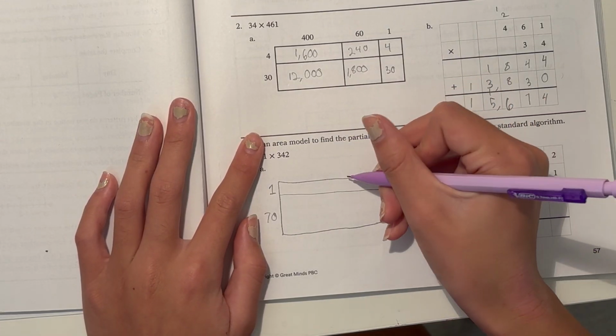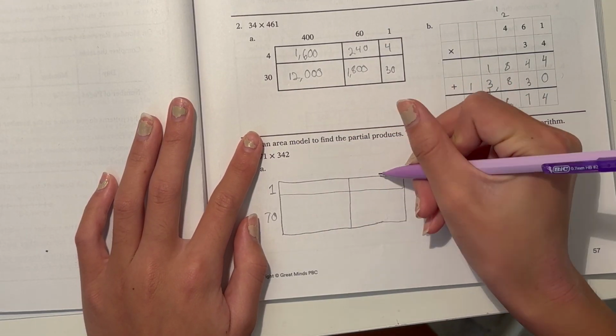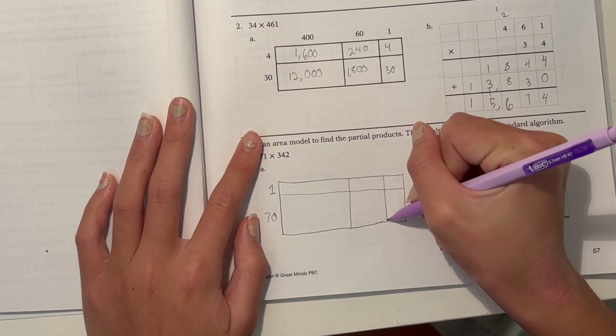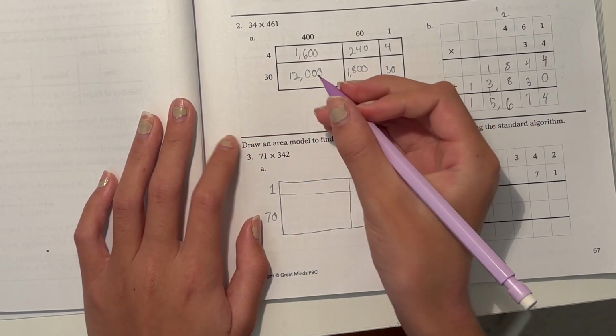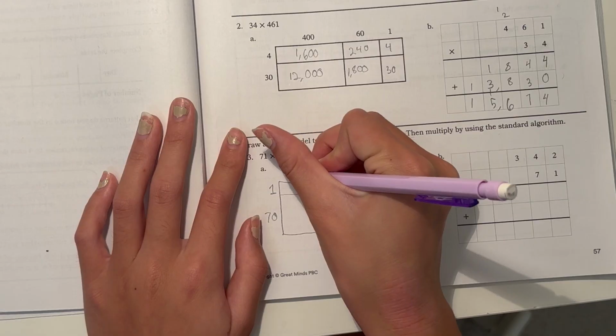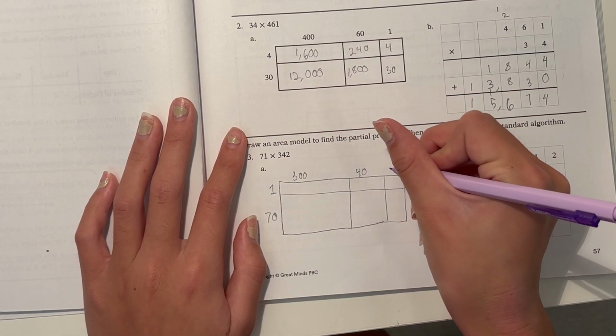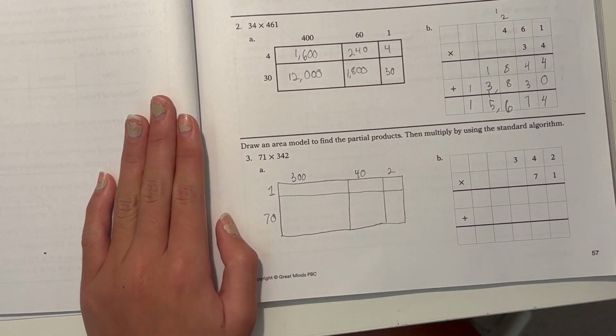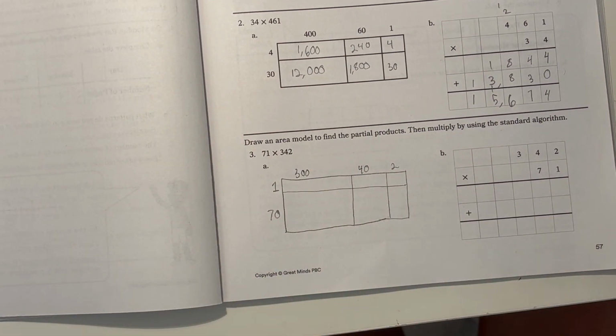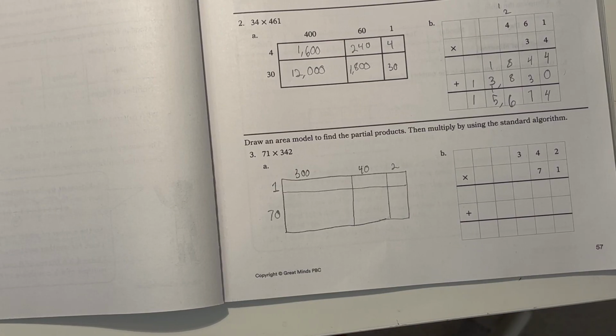And then we have to separate this into 3 because this is a 3-digit number. So then we separate it into hundreds, tens, and units, which is 300, 40, and 2. So it's like the same exact thing, we just had to draw the area model.